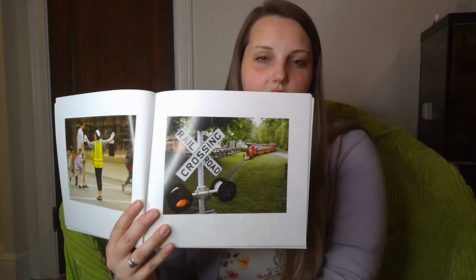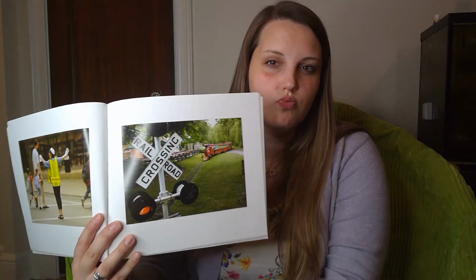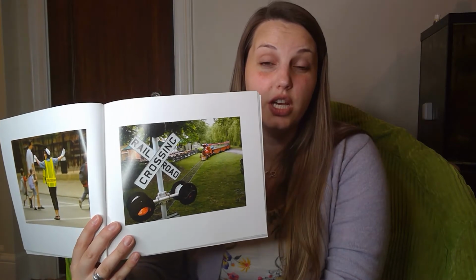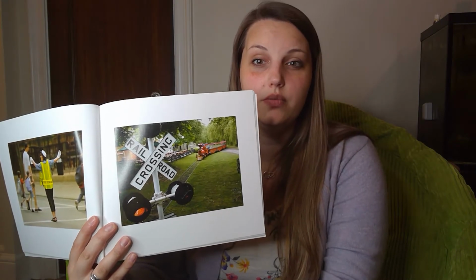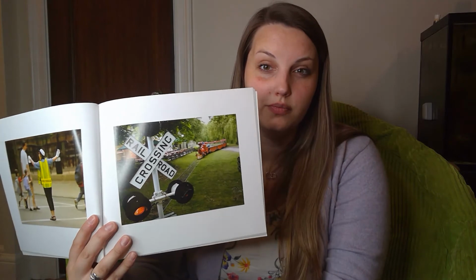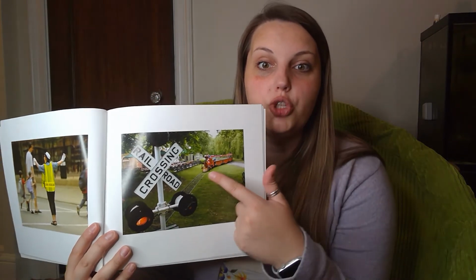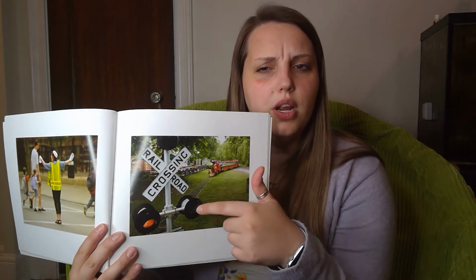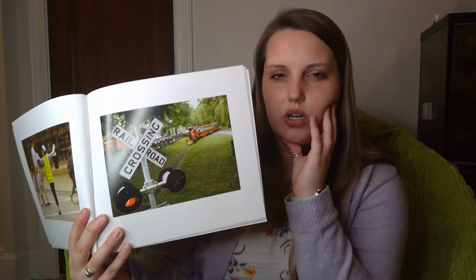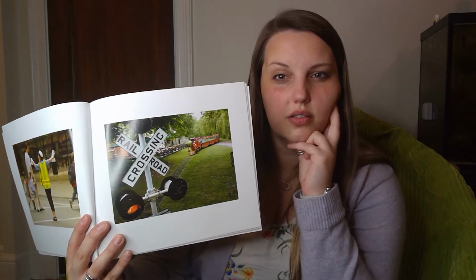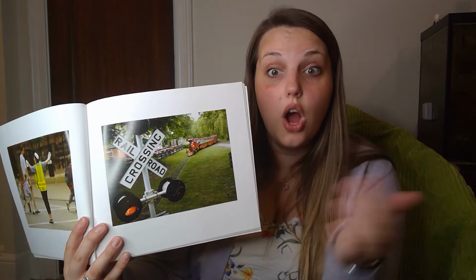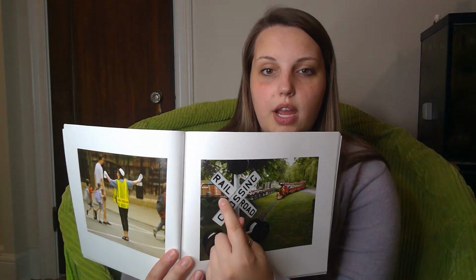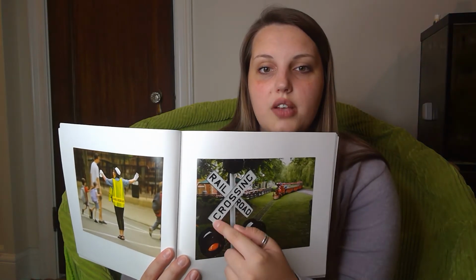What are some things you're noticing about this picture? I'm seeing some more transportation type pictures. Right, a train. And what do trains drive on? Do you remember? It starts with an R. What do trains drive on? Right, a railroad. This says railroad crossing.